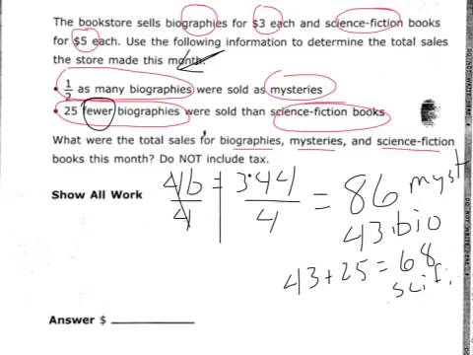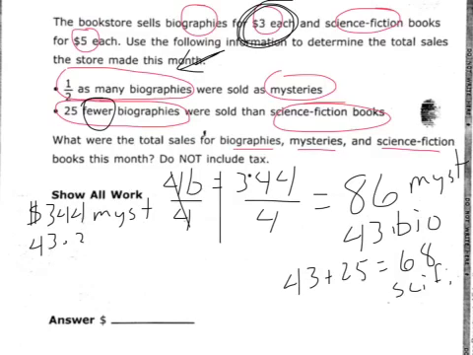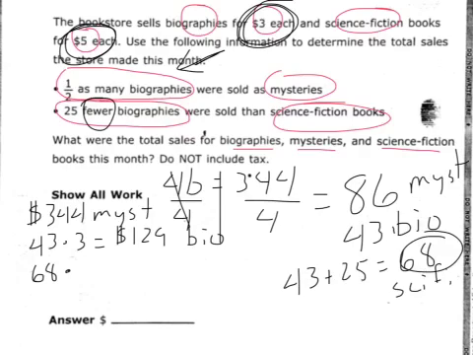So we need to figure out the price. Well, we already know that we have $344 on mysteries. Now for biographies, biographies are selling for $3 each. So 43 times 3 equals 129 for biographies. And now 68 sci-fi books, 68 times, how much do we charge per sci-fi book? $5 each. 68 times $5 is, let's see, $340.